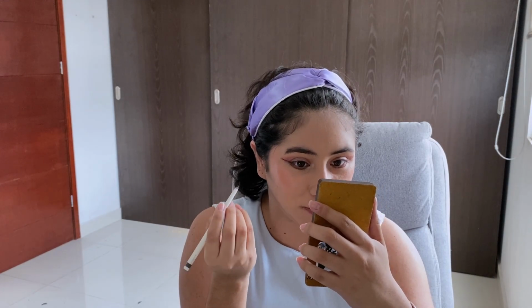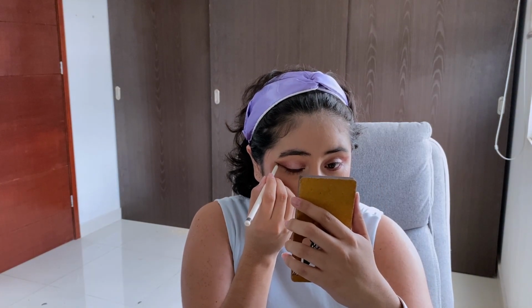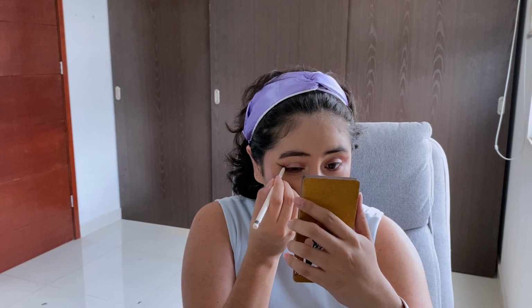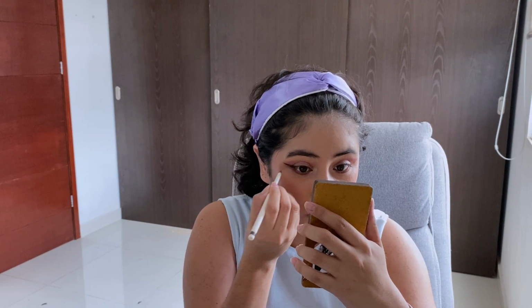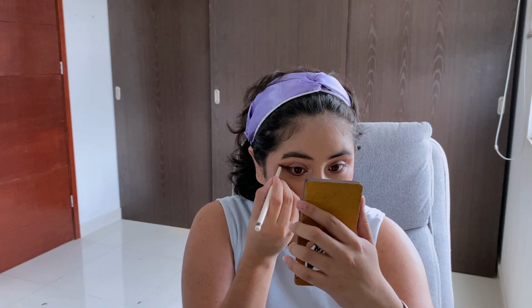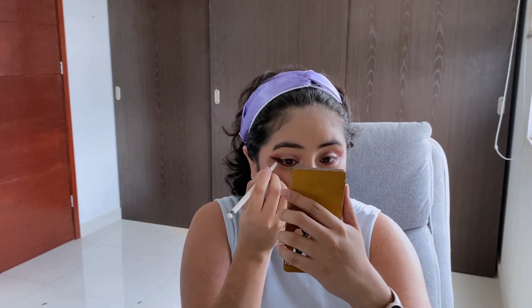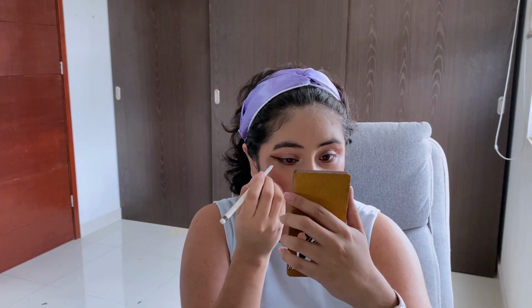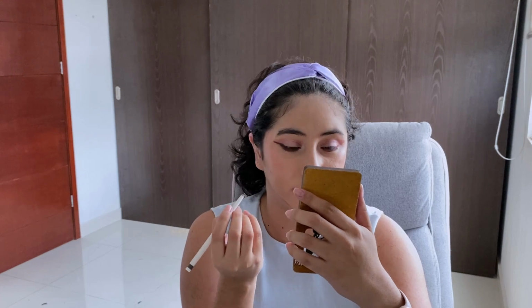Brings me back so many memories. I used to do this kind of eyeliner all the time because there was a time when I was in my rockstar baddie kind of era, and I used to do this super large eyeliner on my face, and I truly loved it. Loved it so much.